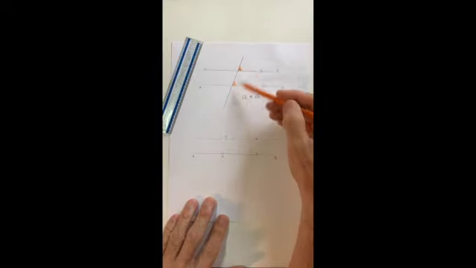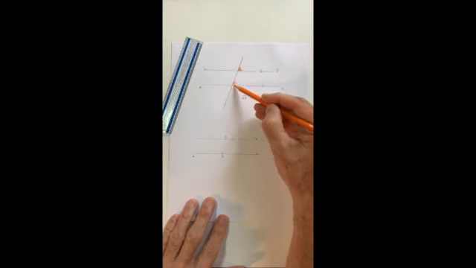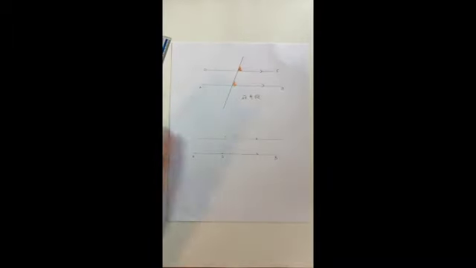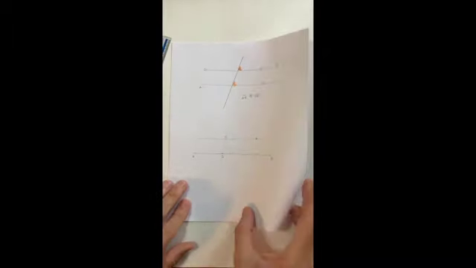So these are corresponding angles. All right, now let's move to another exercise.